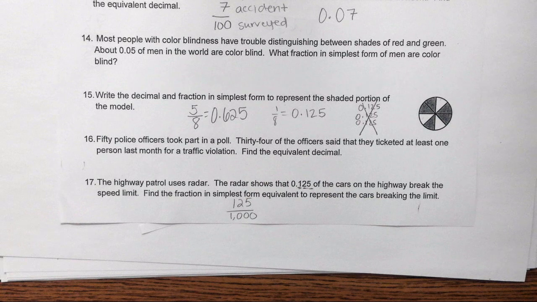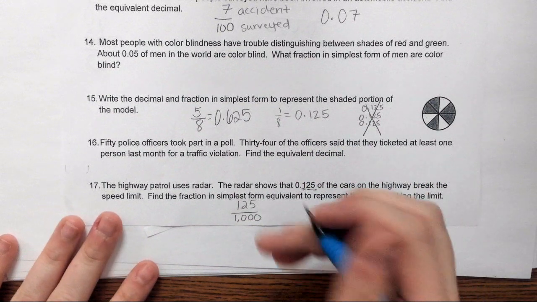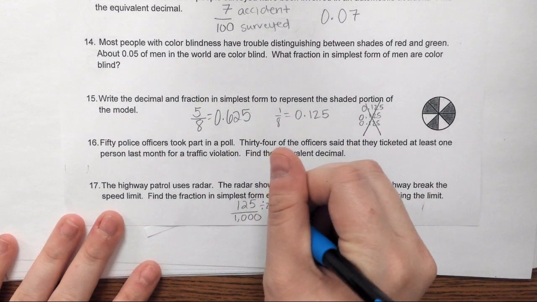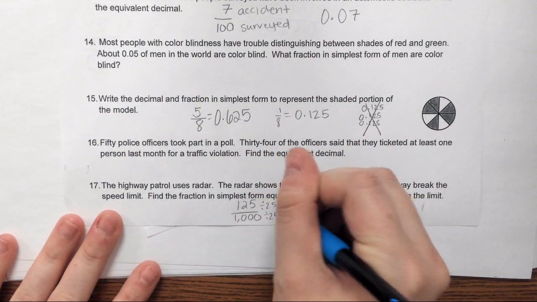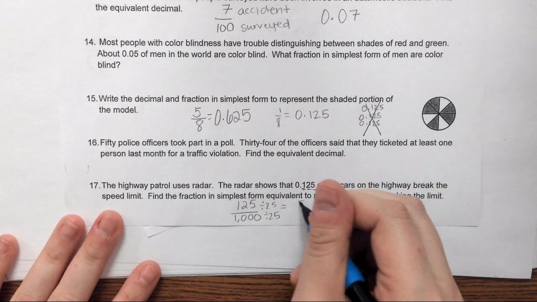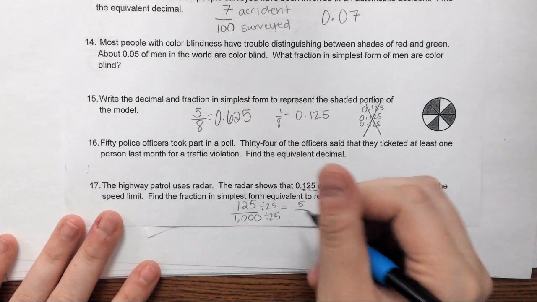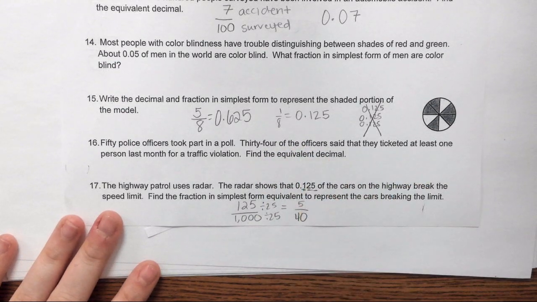And as you can see, we've already talked about how 1/8 equals 0.125. So when we divide, we should get 1/8. So we're going to start with dividing by 25. 125 divided by 25 is 5. And 1,000 divided by 25 is 40.